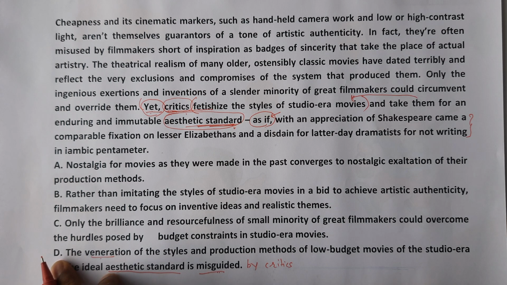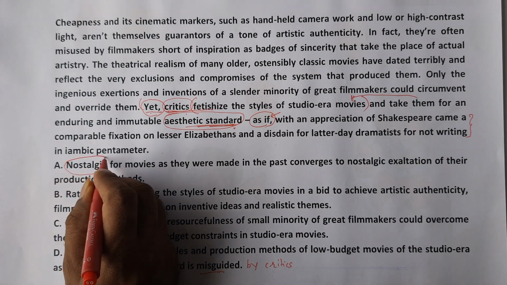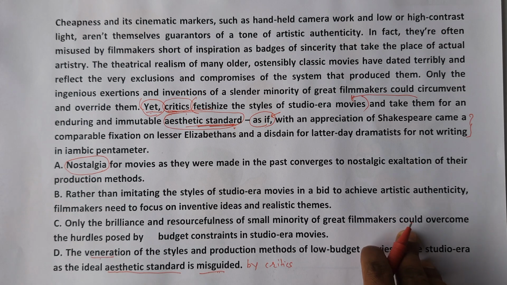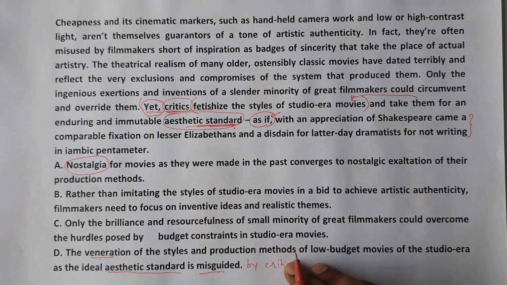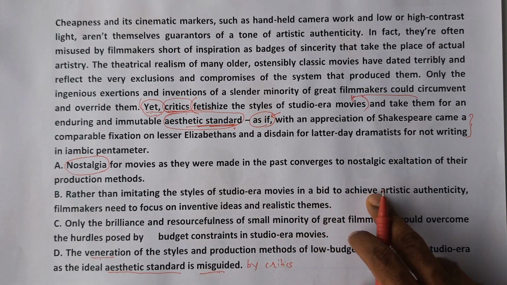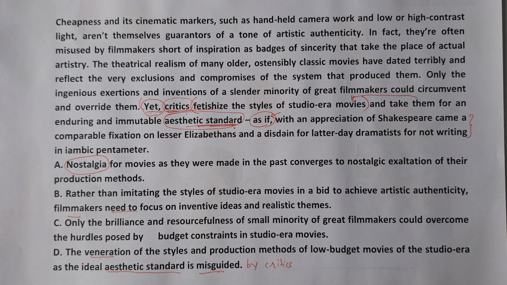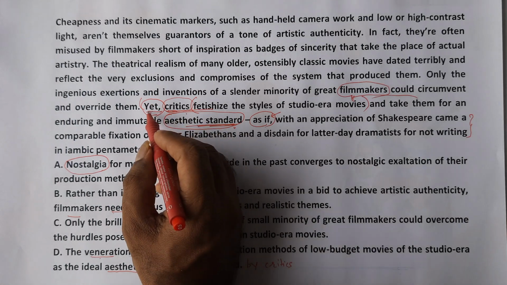Okay, you can easily eliminate all other options. Nostalgia, okay, going back to your past good memories, and you become sentimental, emotional about your past good memories because you cannot leave them again. This particular nostalgia is not mentioned anywhere else. Rather than imitating the styles of studio era movies in a bid to achieve artistic authenticity, filmmakers need to focus. Now, here there is a mention of filmmakers. However, there is yet after that.